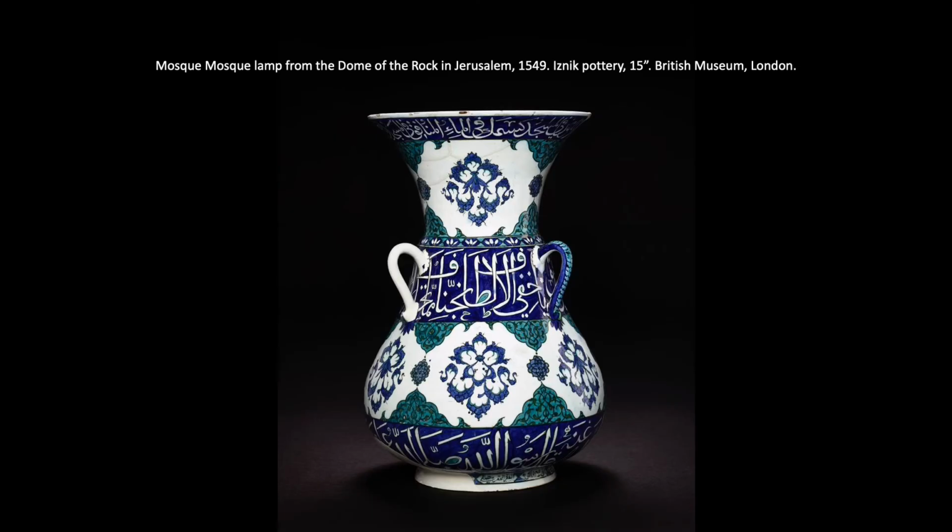For example, the colors used here in this mosque lamp from the Dome of the Rock in Jerusalem reflect a certain influence that is valued in the meditative atmosphere of a holy place. Blue is a cool color with connotations of peacefulness and passivity. It's also associated with water, plant life, or a clear sky. Green has positive associations for Muslims. It's most often associated with the peacefulness of prayer.